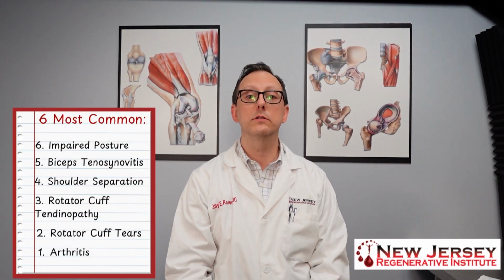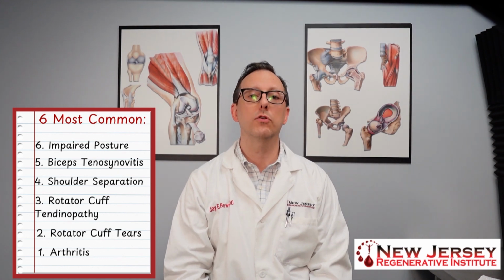The regenerative treatments include MFAT, microfractured adipose tissue, BMAC, bone marrow aspirate concentrate, or your own stem cells, which are often combined with other treatments. And there you have it, the 6 most common shoulder issues explained. Remember, early diagnosis and treatment are critical for maintaining shoulder health.